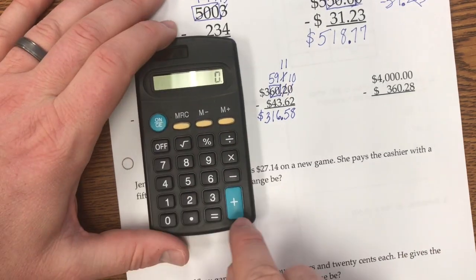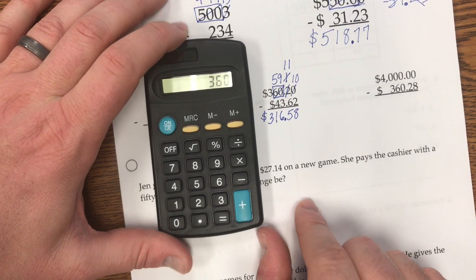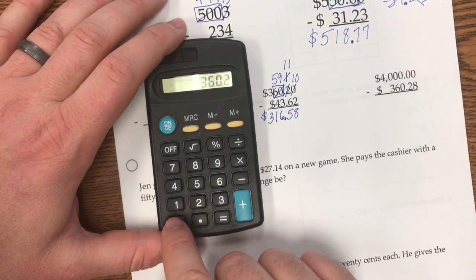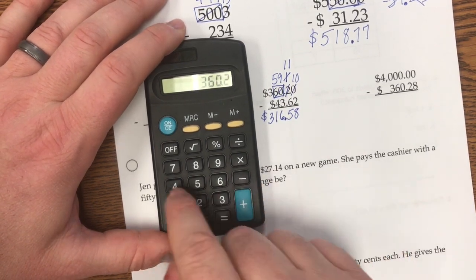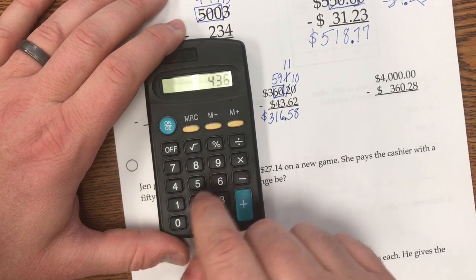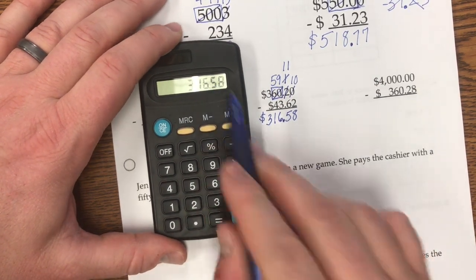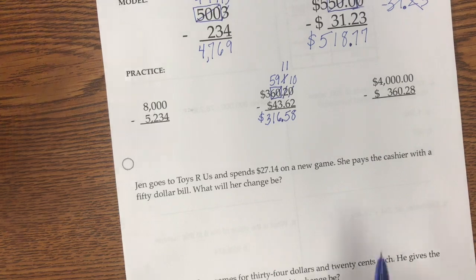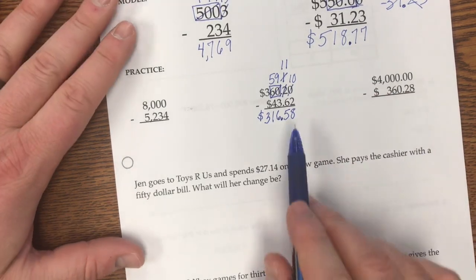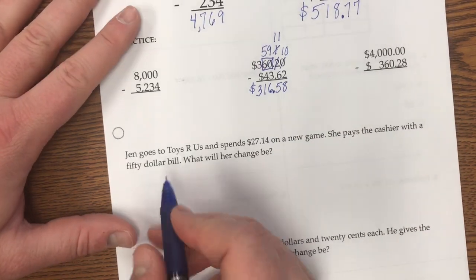$316.58. Check your work. 360.20 minus 43.62, 316.58. So we're correct. All right, let's go ahead and take a peek at some of these.